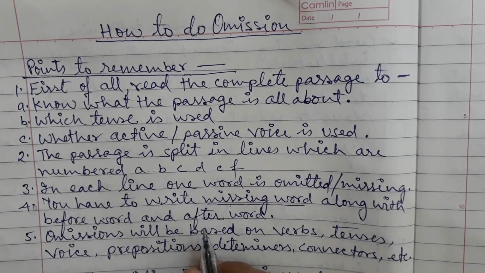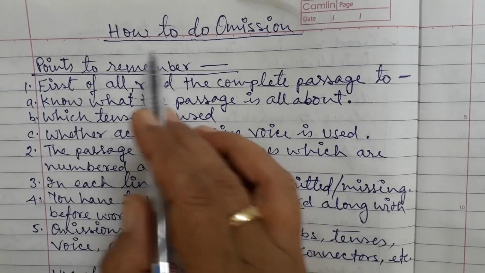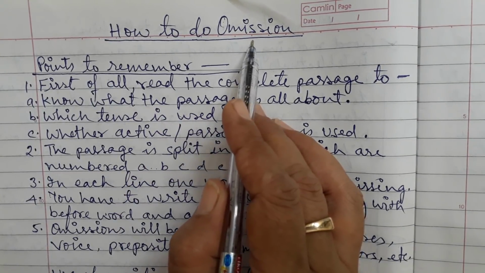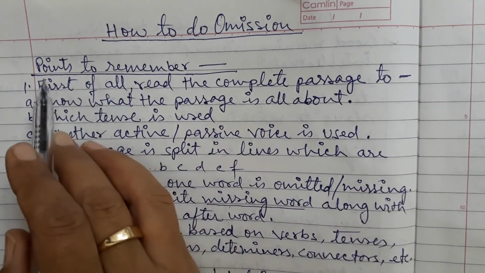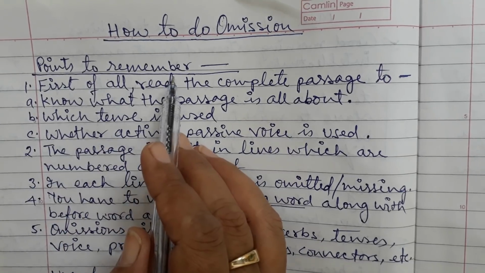Hello everyone. Today let us learn how to do omission. Before doing omission, there are certain points which we should remember.